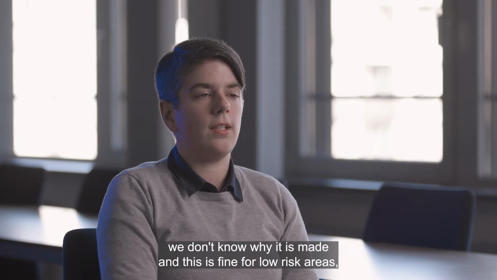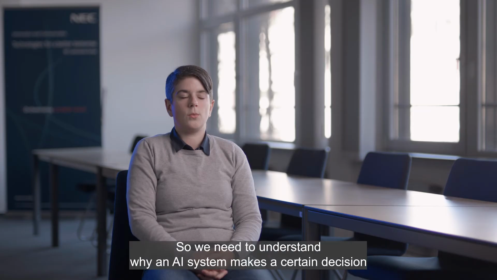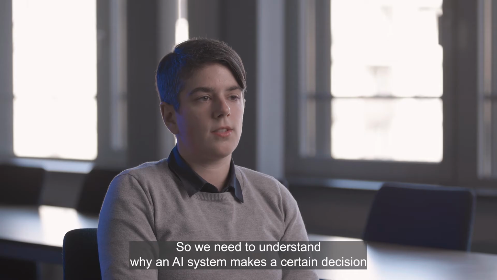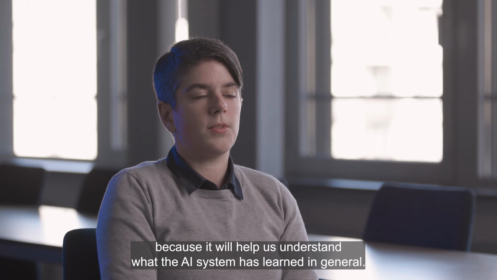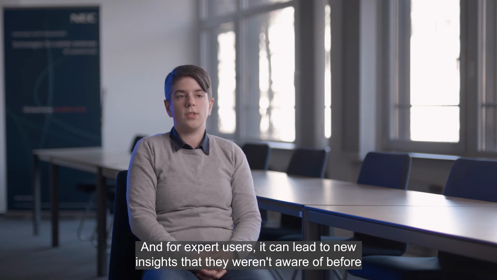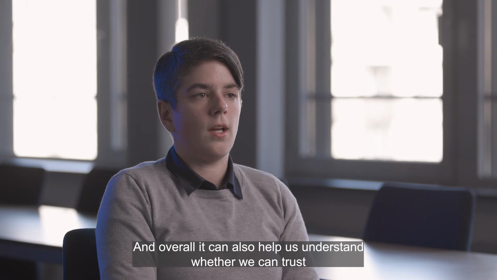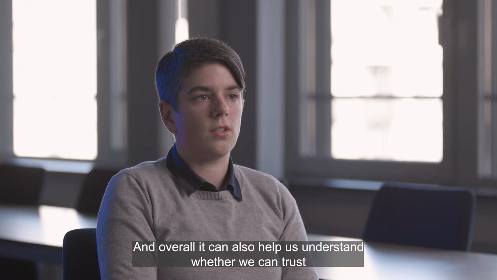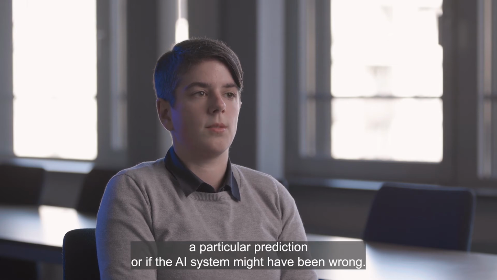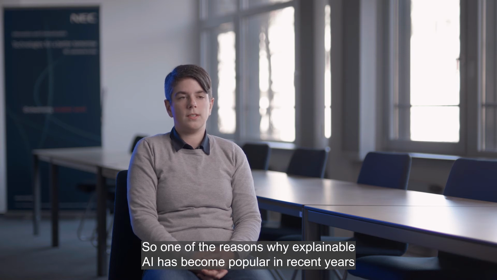And this is fine for low-risk areas, but for high-risk areas, we truly need to understand why a certain prediction was made. So we need to understand why an AI system makes a certain decision, because it will help us understand what the AI system has learned in general. For model practitioners, this can help us to debug the system and improve them. And for expert users, it can lead to new insights that they weren't aware of before through the prediction of the AI system and its explanation. And overall, it can also help us understand whether we can trust a particular prediction or if the AI system might have been wrong.